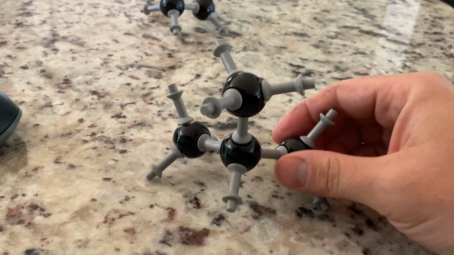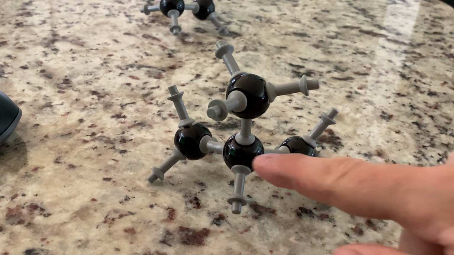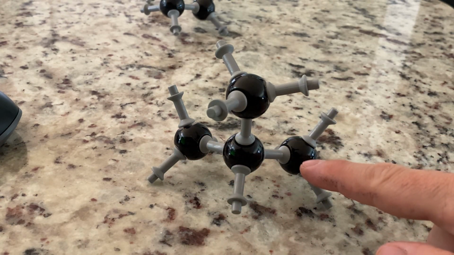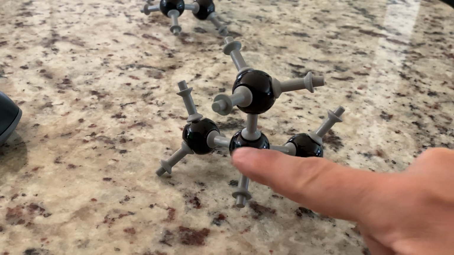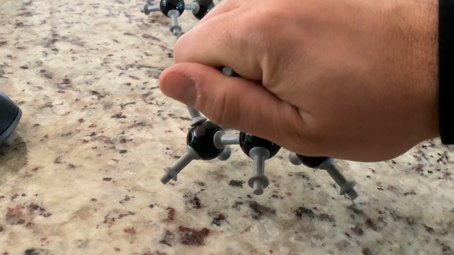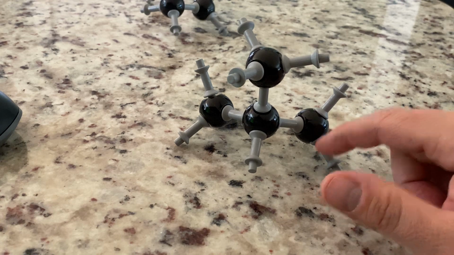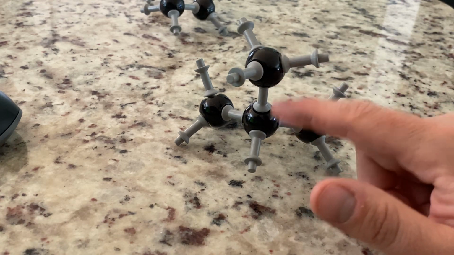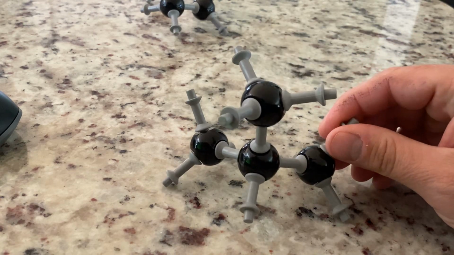Now we have a different molecule. Now I can't get all 4 in a row. I can only get 3. It used to be butane. Now it's called propane. I got 3, and then I got this branch off of it. It's a 1 carbon branch, so this is methylpropane. And we need a number to say what carbon it comes off of. This is 2-methylpropane.